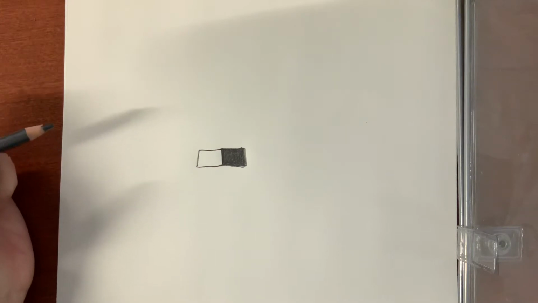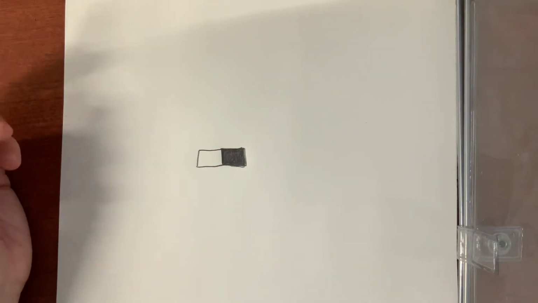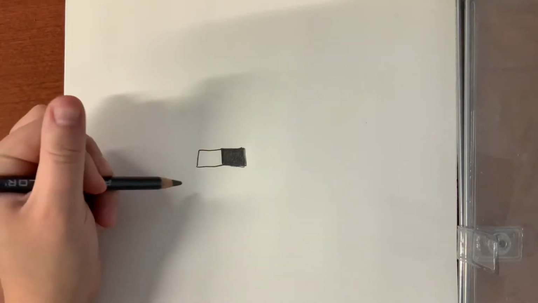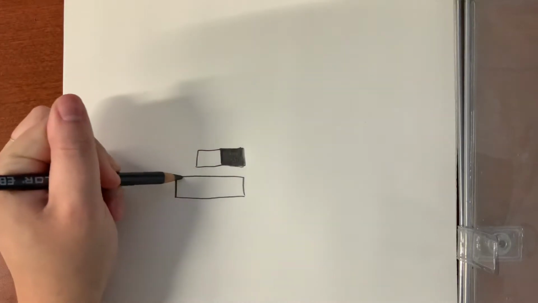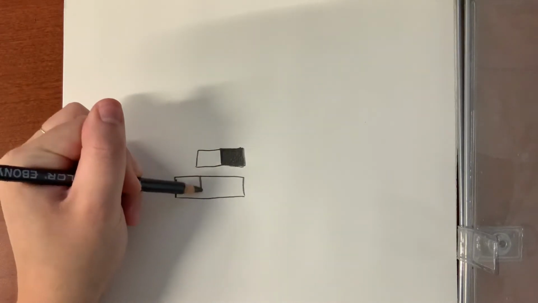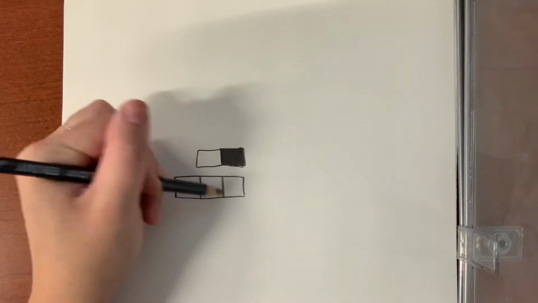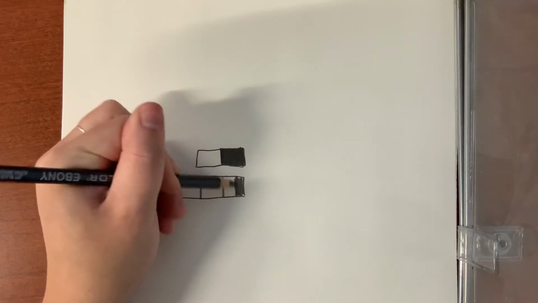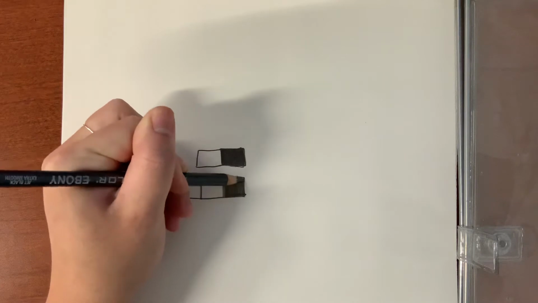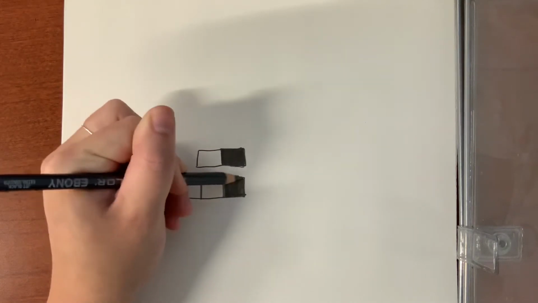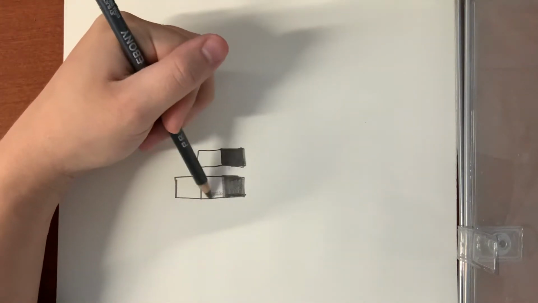But as we know, as we look around and see the world, things aren't always black and white, right? There can be black and white, but there can also be an in-between.